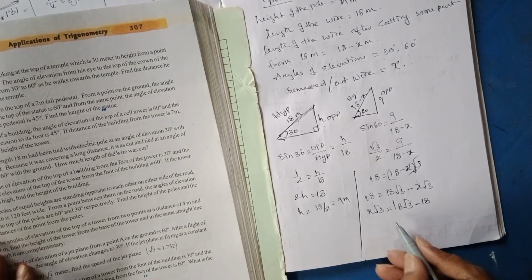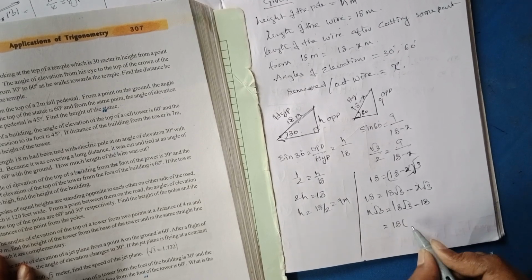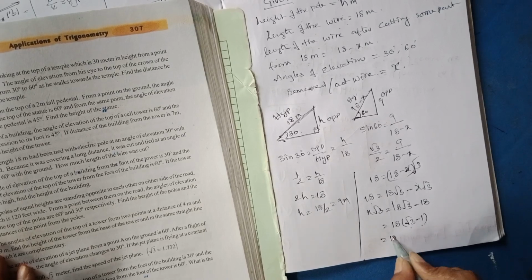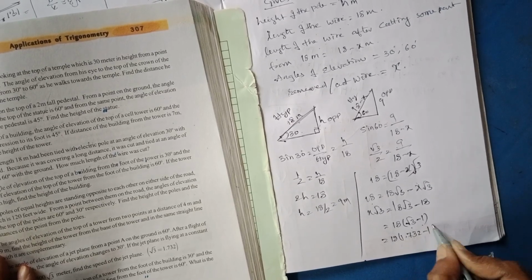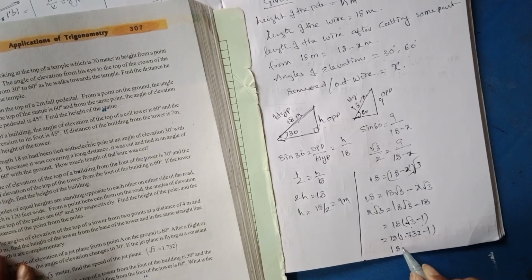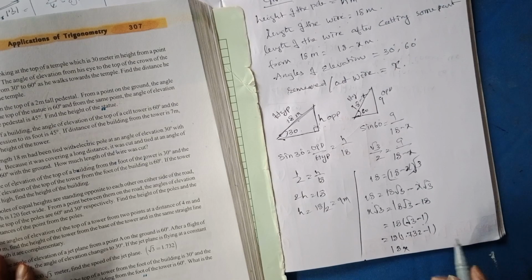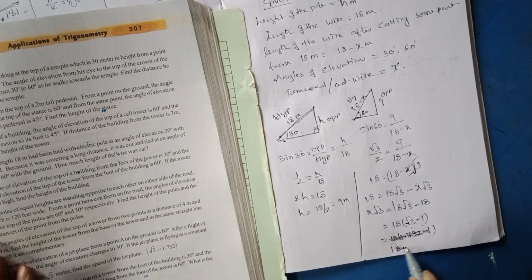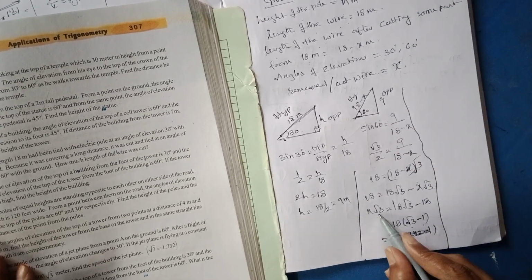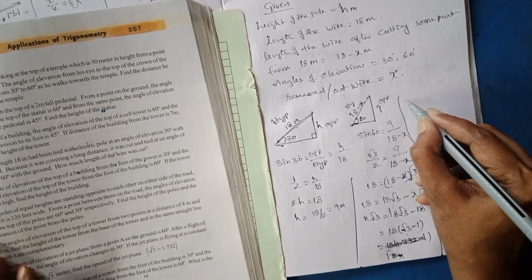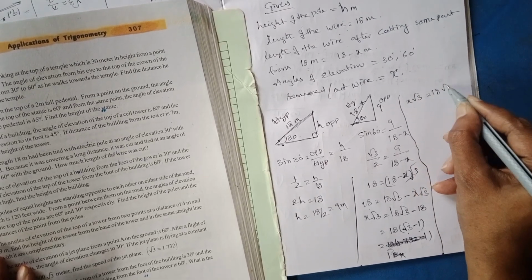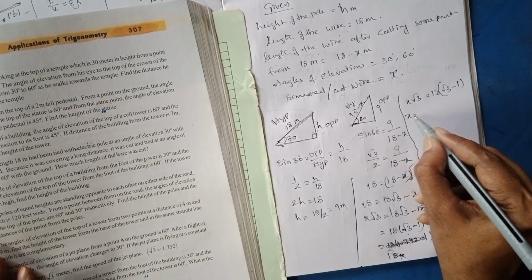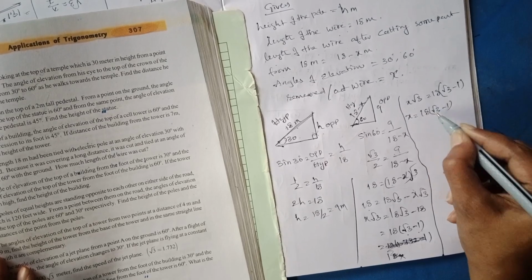Okay. Now take 18 common. If you take 18 common, we will get root 3 minus 1. Root 3 we know, 1.732, minus 1, that is 18 into 0.732. First let us keep it like this only, because if we change into decimal it will be a little complicated. Of course, you can change it like this also. Let us simplify first. So x root 3 is equal to 18 into root 3 minus 1 we got. x equals 18 into root 3 minus 1, by root 3.